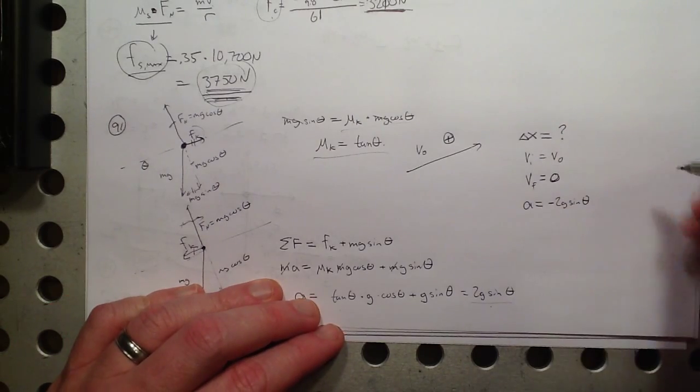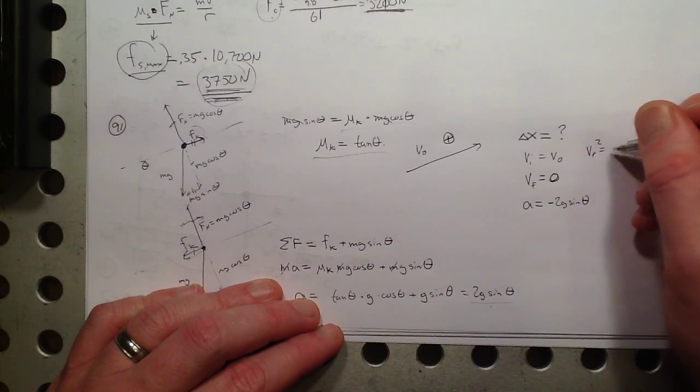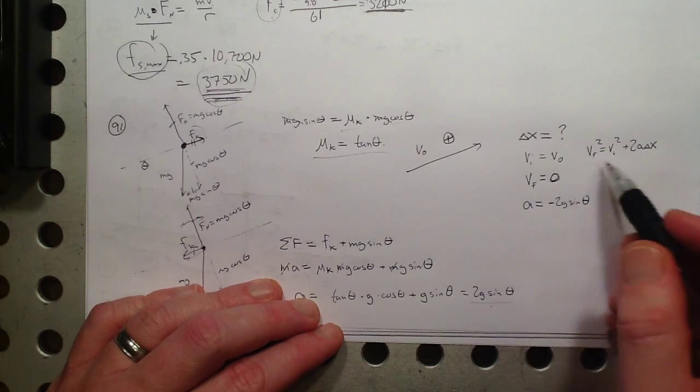So delta x with these, oh boy, you remember these equations? Sometimes they just come up, and you're supposed to know them. That's crazy. So let's see.